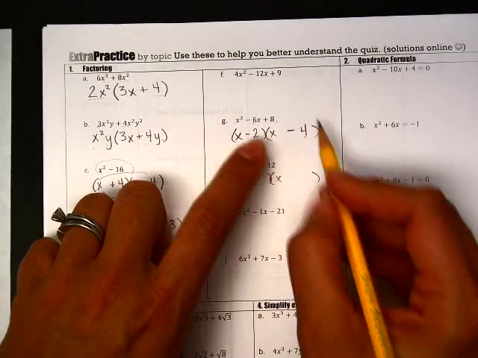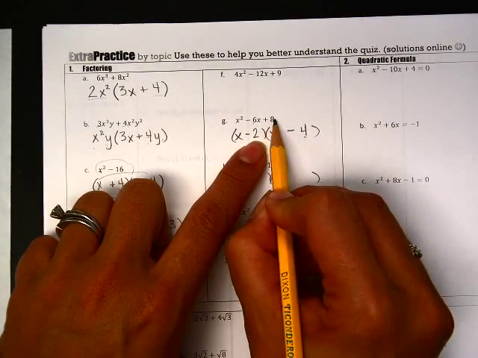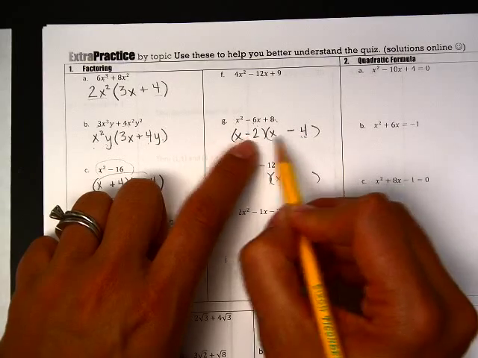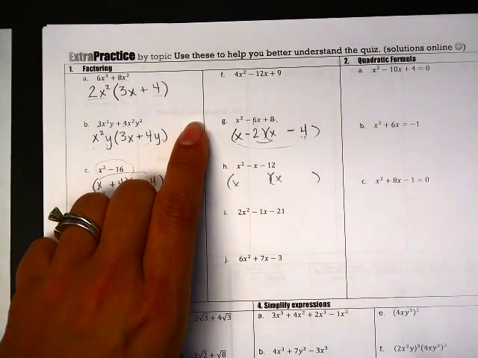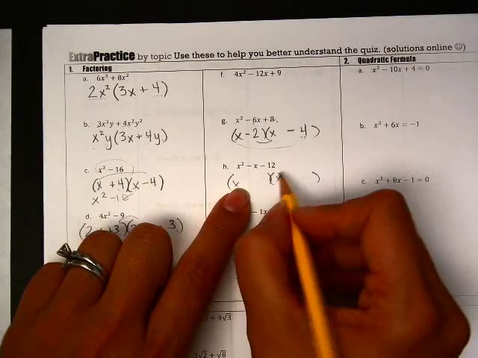But I need these two to multiply to get a positive 8, and these two to combine, so negative 2 and negative 4 to get my negative 6. We're going to do the same thing here.